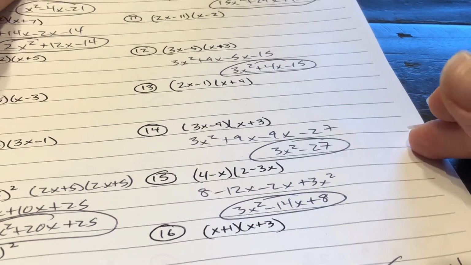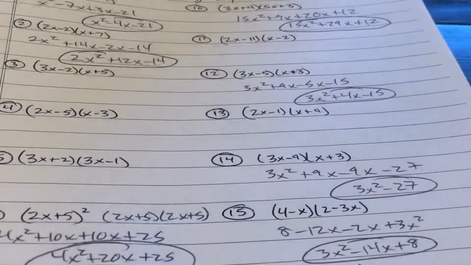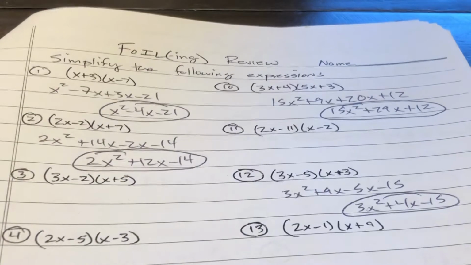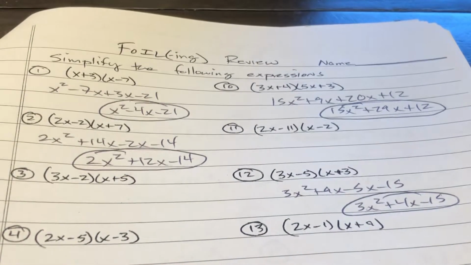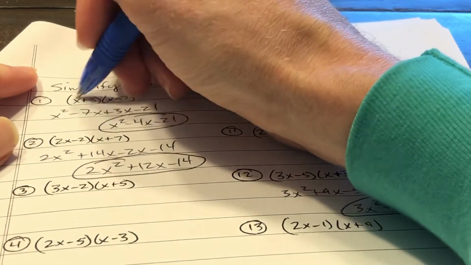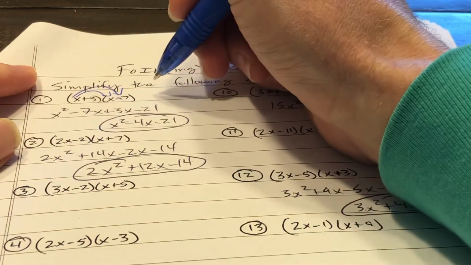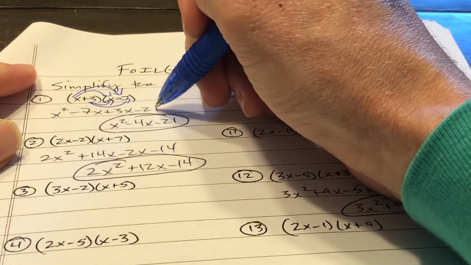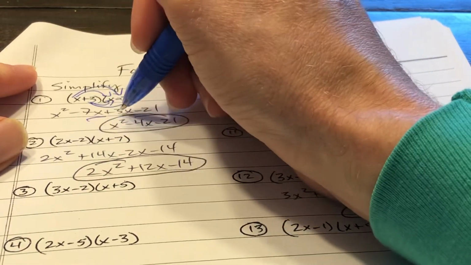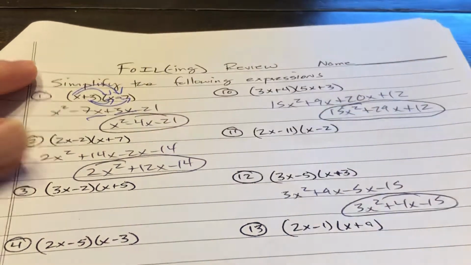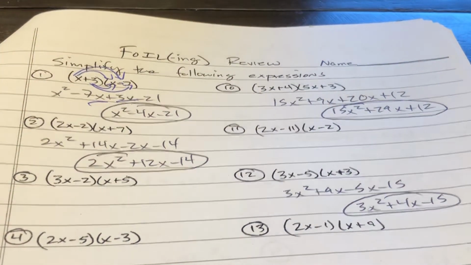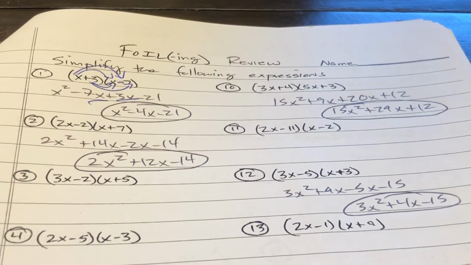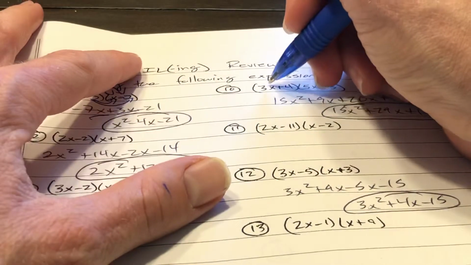to 17. Now, 17 is one that you can finish. It is FOILing review. It's just totally that. So I'm going to do a few here with you. X times x is x squared. X times a negative 7 is a negative 7x. 3 times x is 3x. 3 times a negative 7 is a negative 21. Negative 7x plus 3x is a negative 4x. That's the no term. All right, just first, outer, inner, last, this whole page. So I will have you finish this page, all right, on your own.